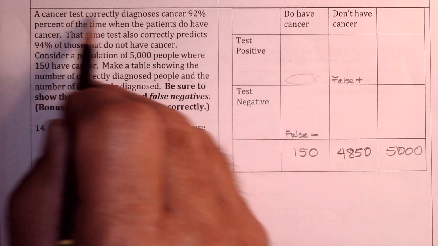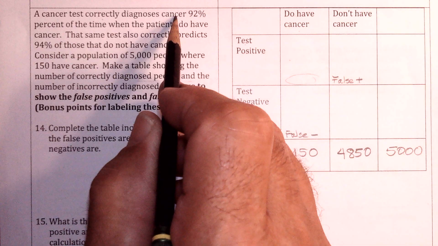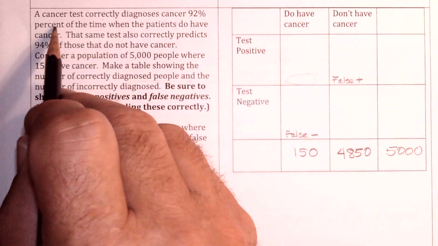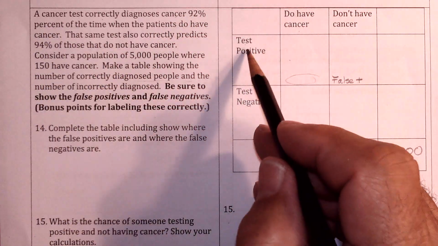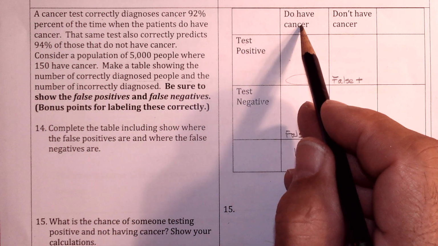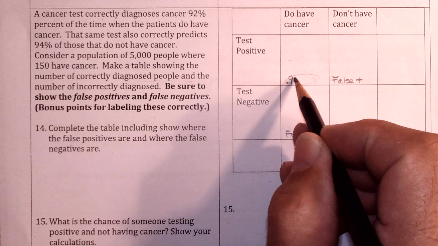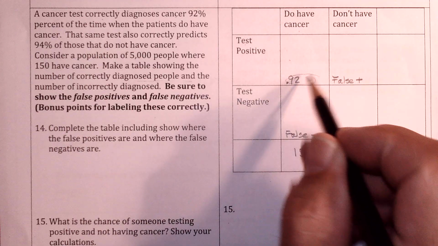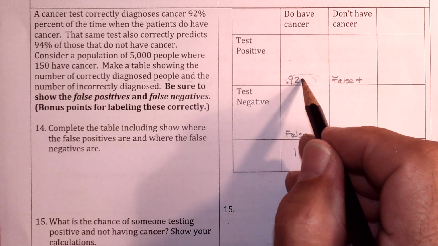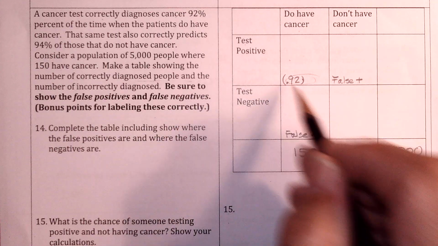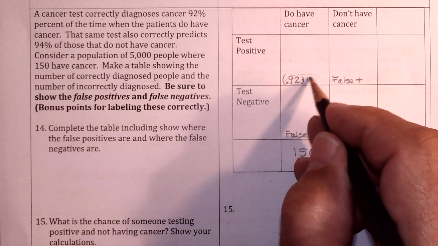Now it says the test correctly diagnoses cancer 92% of the time. Test positive for cancer, 92, so it's 0.92 of the total number that have cancer, which is 150.